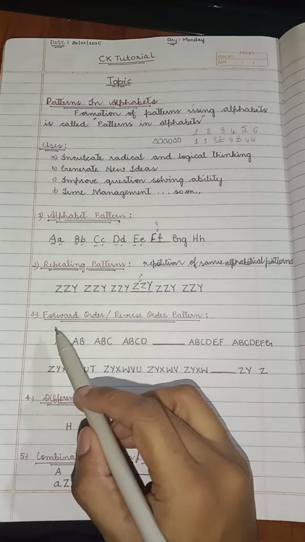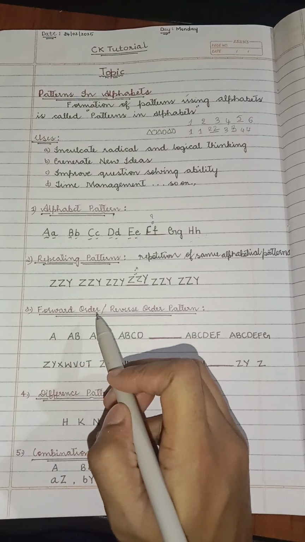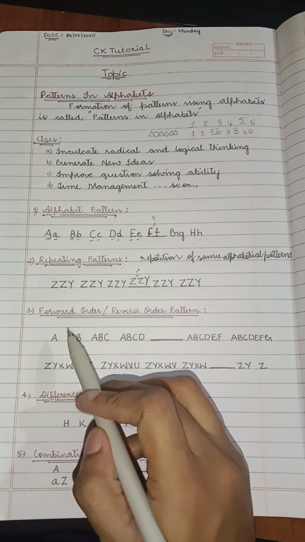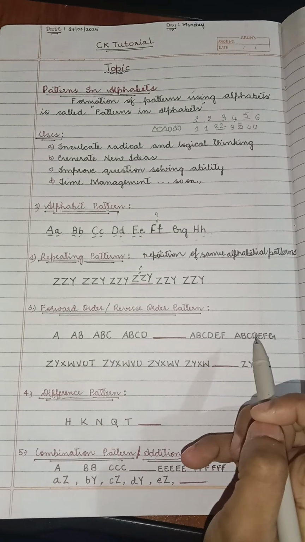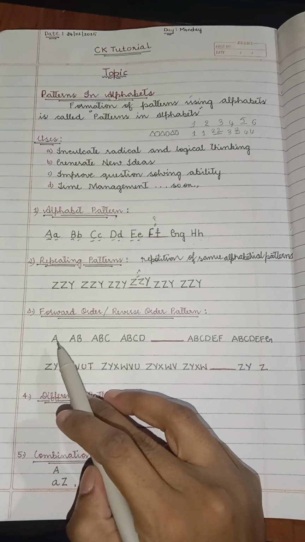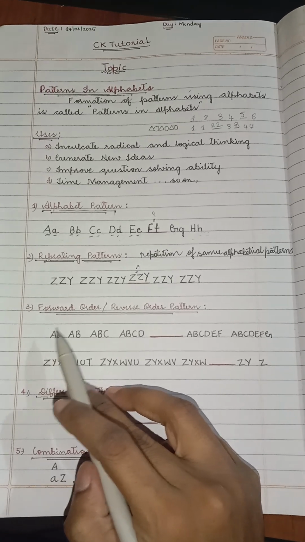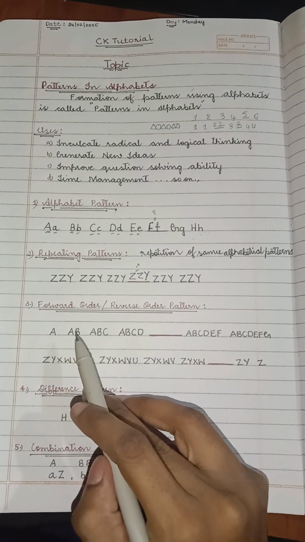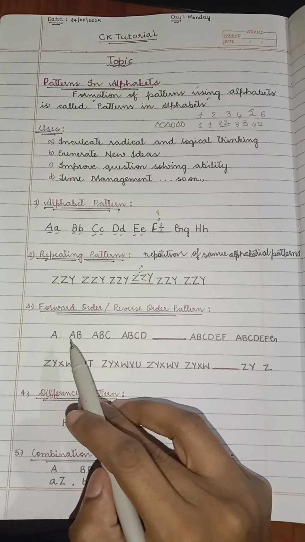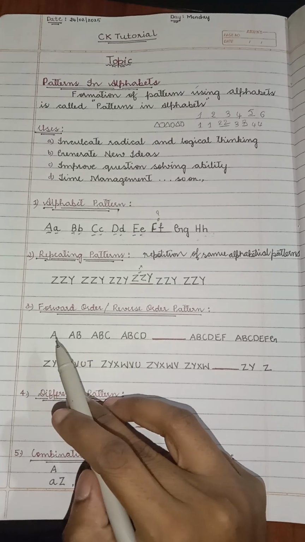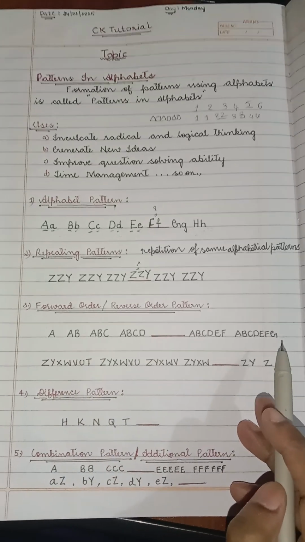So the next pattern here given is forward order, reverse order pattern of alphabets. What is forward order? Forward order means the alphabets are in a forward order sequence. So for example, here capital A is the first alphabet of English. So the forward letter of the sequence will be A, B. We will get B as the forward letter of A. So this is called forward order pattern.